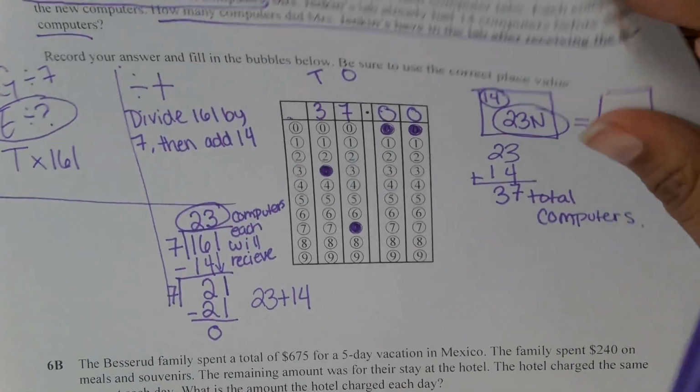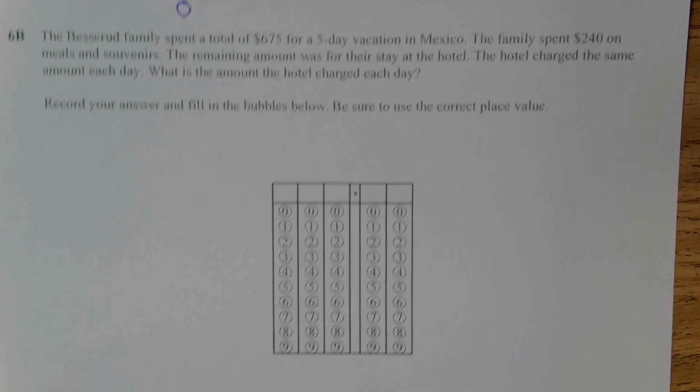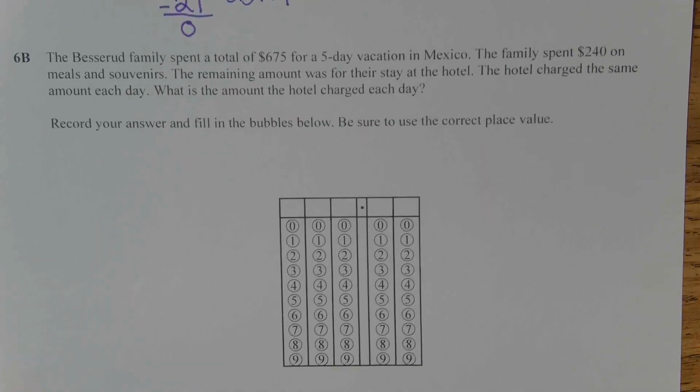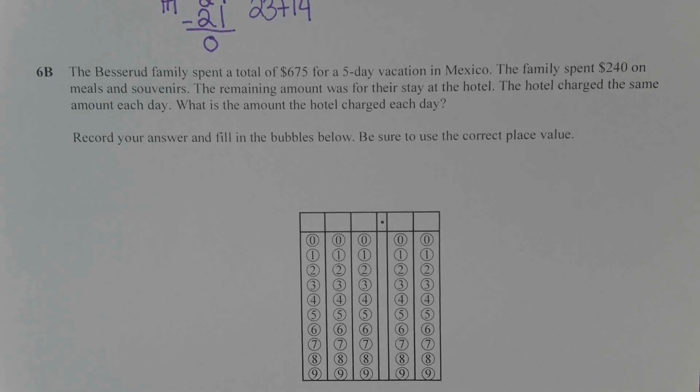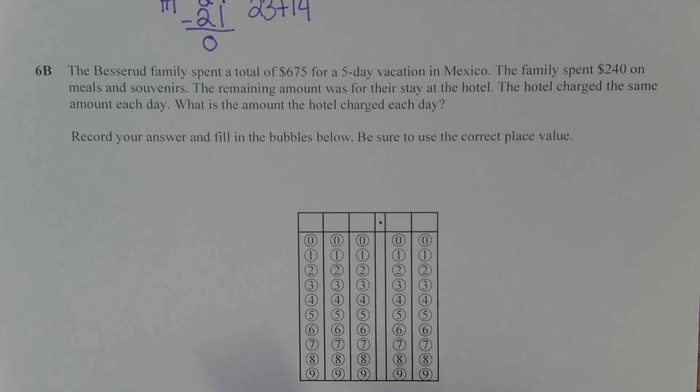Now I want to move on to 6B. The Bessert family spent a total of $675 for a 5-day vacation in Mexico. The family spent $240 on meals and souvenirs. The remaining amount was for their stay at the hotel. The hotel charged the same amount each day. What is the amount the hotel charged each day?